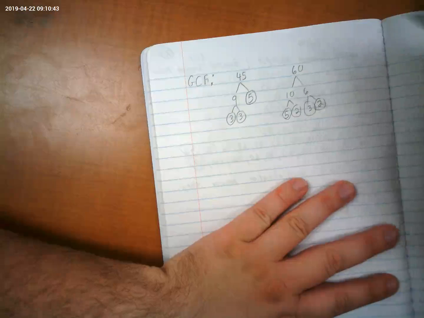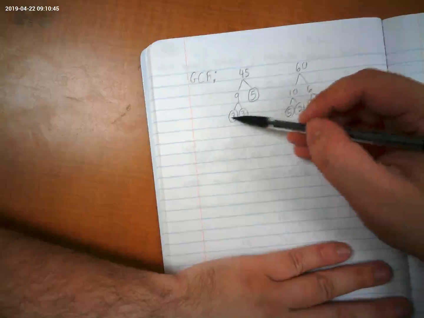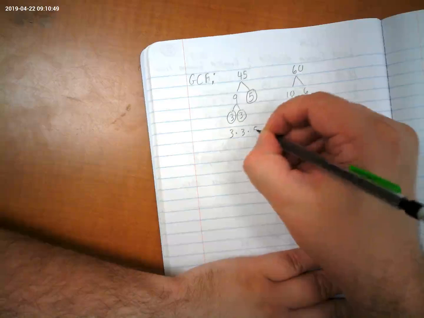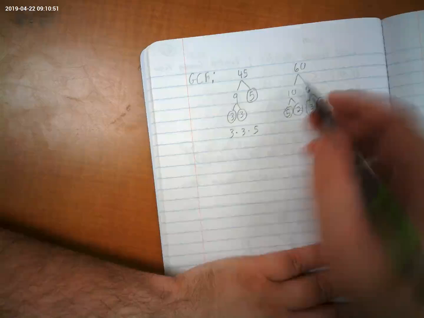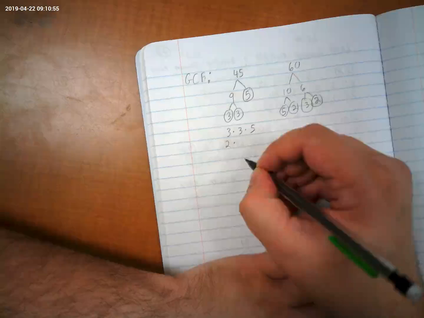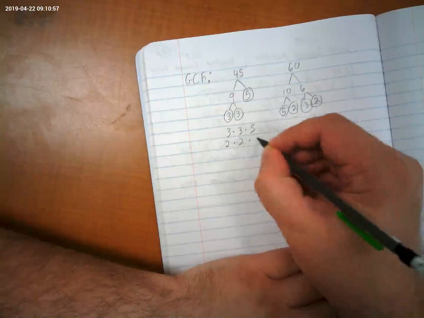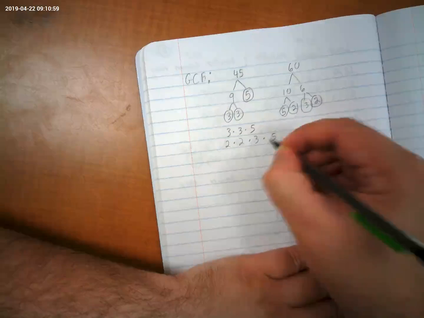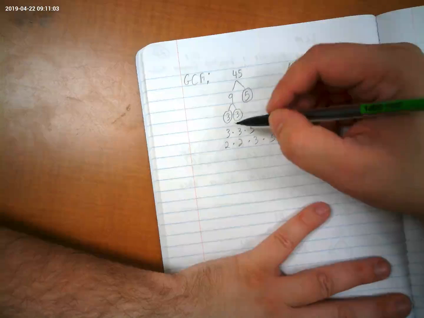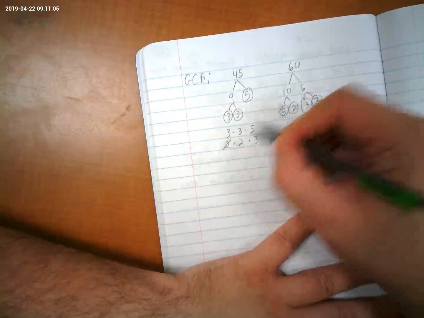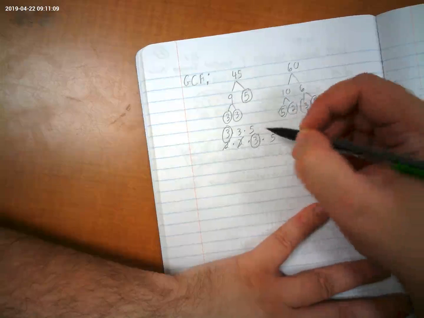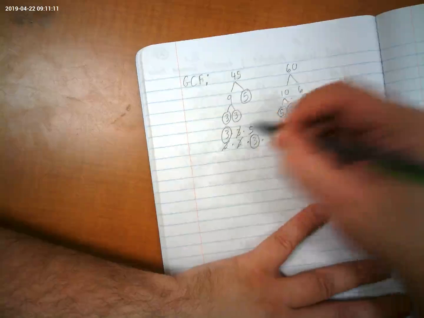Alright, so now we have 3 times 3 times 5. That's for 45. For 60, we have 2 times 2 times 3 times 5. Alright, let's go ahead and make pairs, make friends. This 2 has no friend. This 2 has no friend. This 3 has a friend. This 3 does not, because that one's already taken.